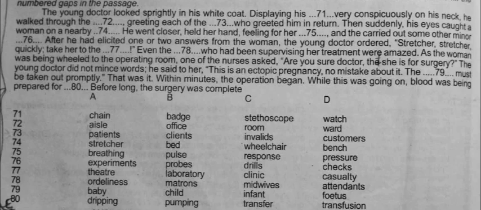Now, to make the passage more interesting, we will read through with all the correct options, and we'll see how interesting the passage is. The young doctor looked sprightly in his white coat, displaying his stethoscope very conspicuously on his neck.